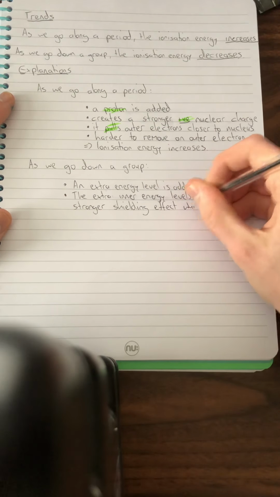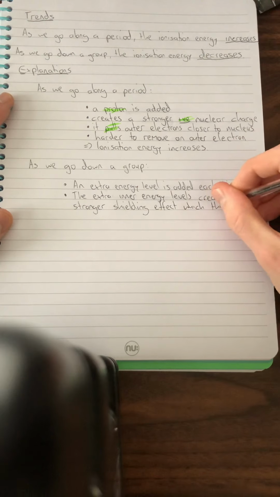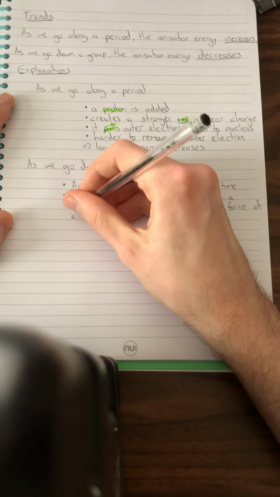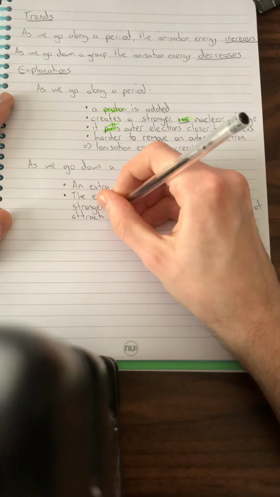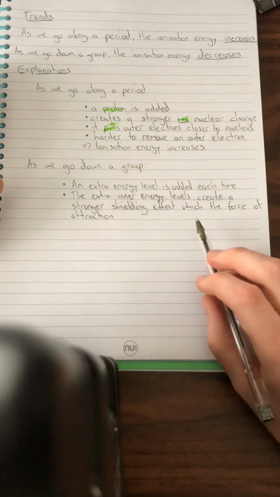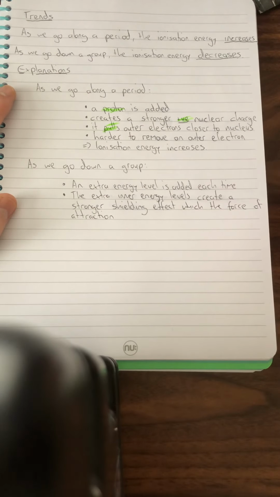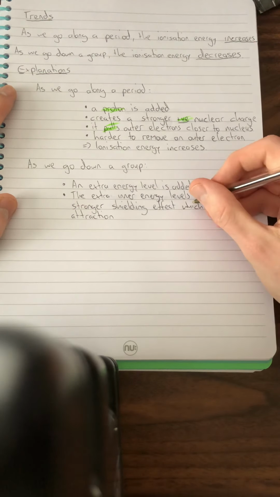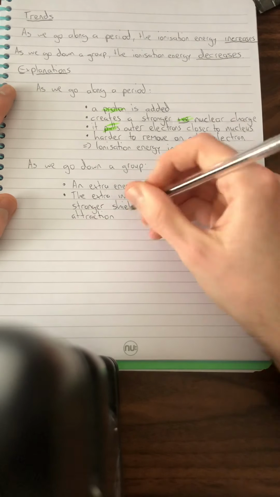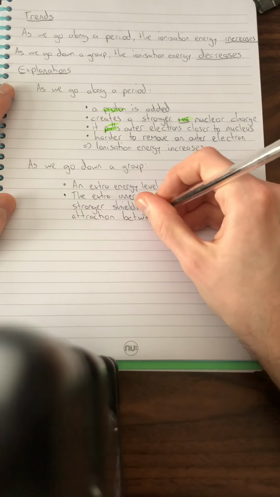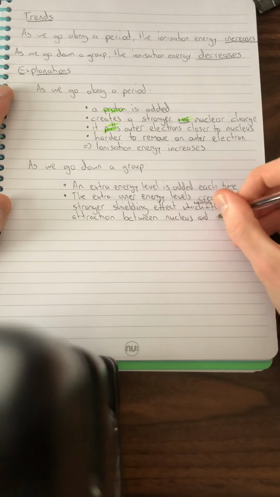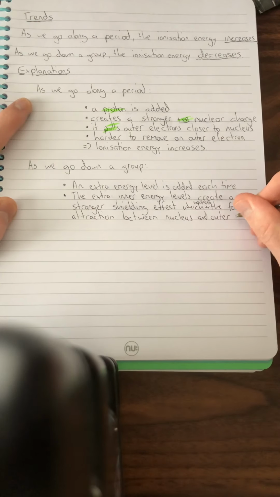It weakens the force of attraction. Now you can't just say it weakens the force of attraction. What does it weaken the force of attraction of? You need to say that, okay? So I need to add which weakens in there, which weakens the force of attraction between nucleus and outer electrons.